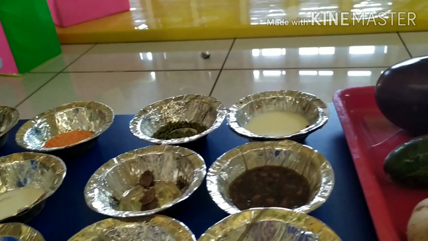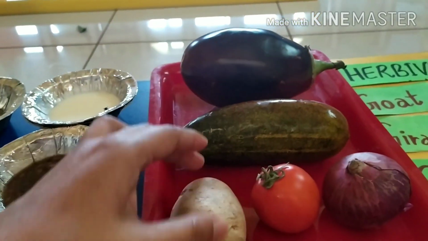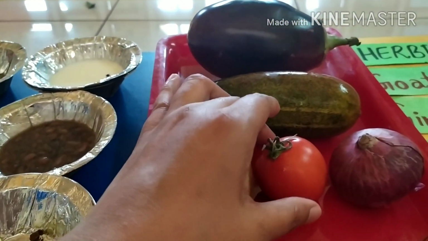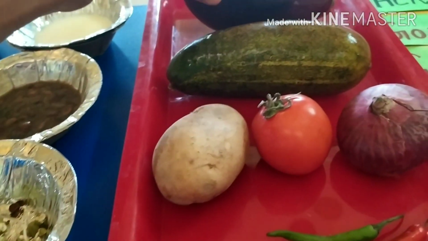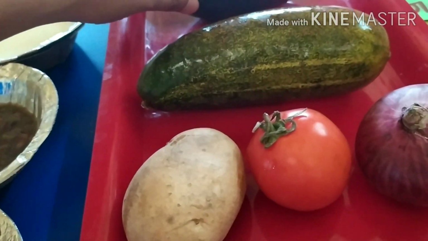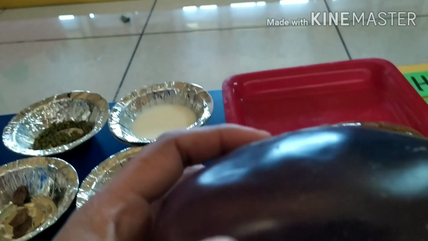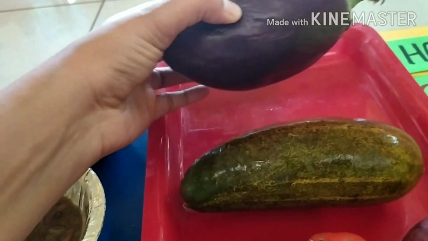Next, if we see these vegetables, one is brinjal, cucumber, potato, tomato, onion and some chilies. Okay, so these are the different parts of a plant which we use here. This is the brinjal. We use it to make brinjal vegetable. Which part do we use?